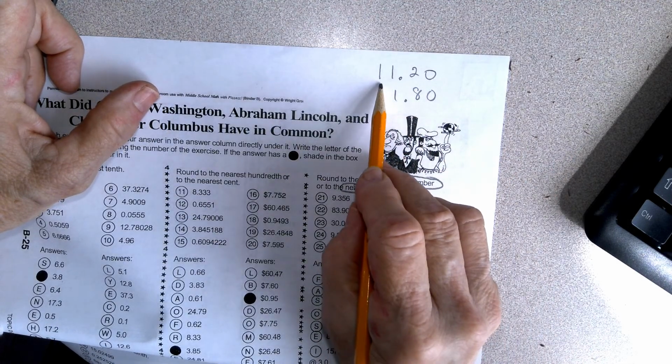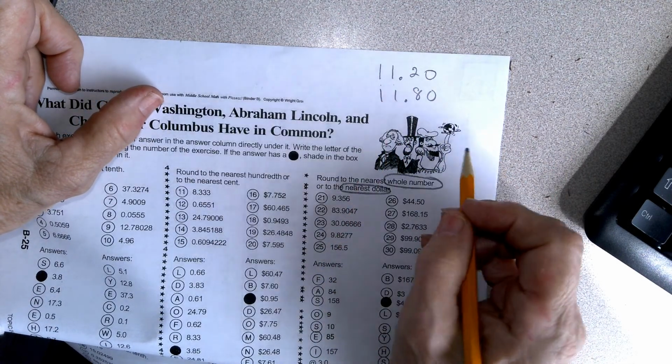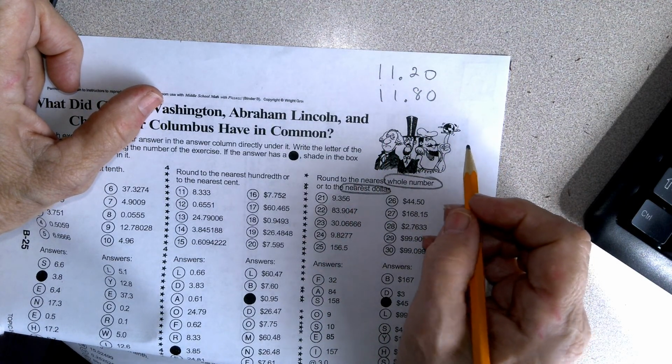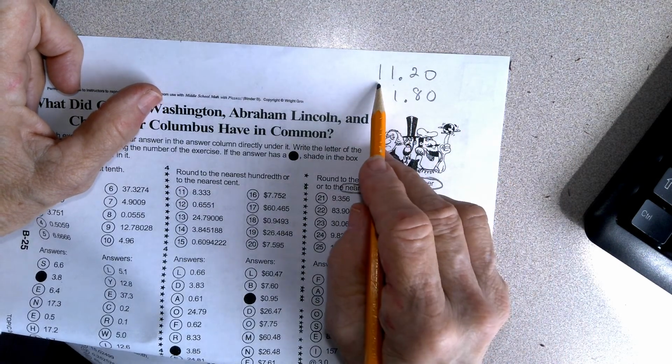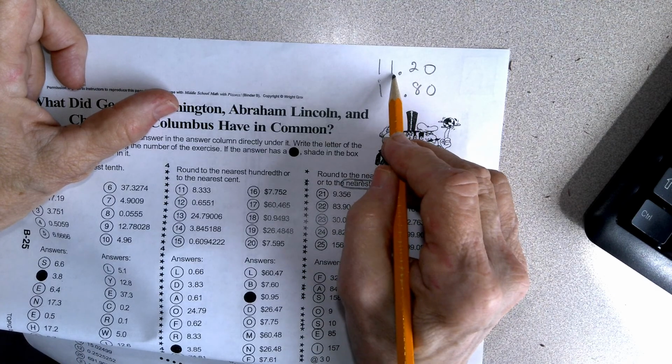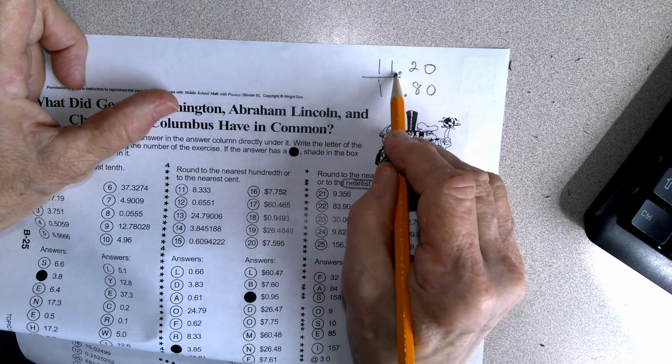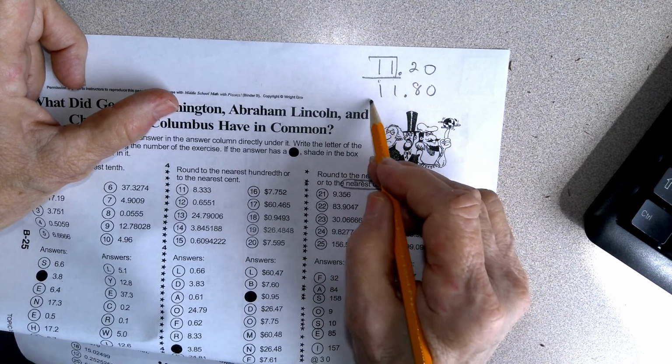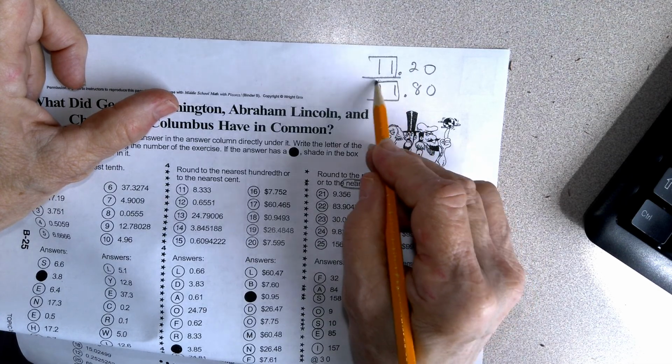Is it the first one or the second one? Everybody? The second one, because this first one is the nearest $10. So if I'm rounding this one to the nearest whole number, it's going to be here, and this one is going to be here also.